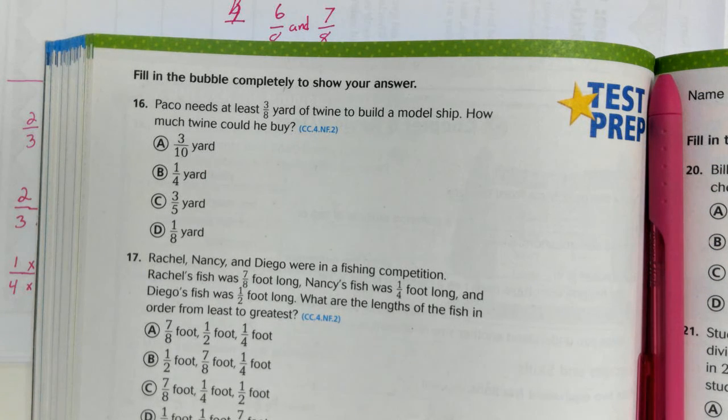Here it is. This test is on equivalent fractions. It's on common denominators.